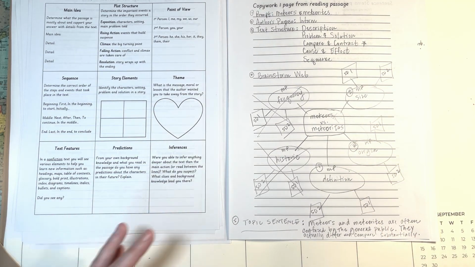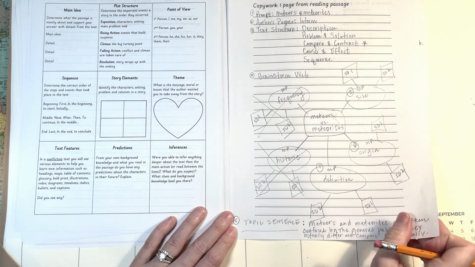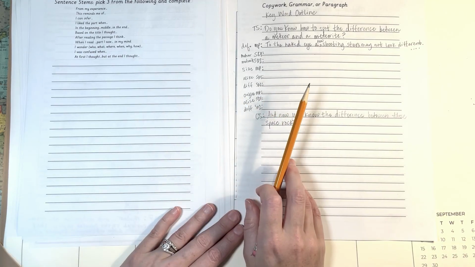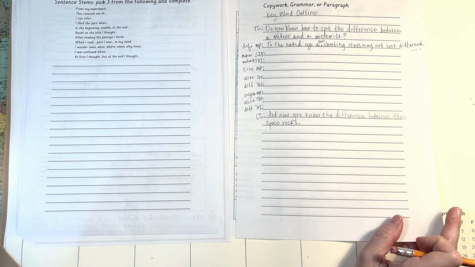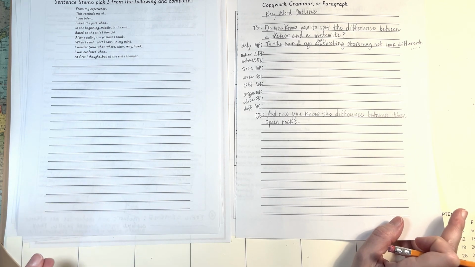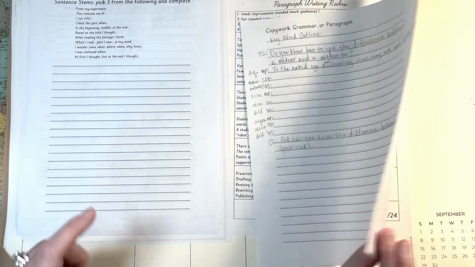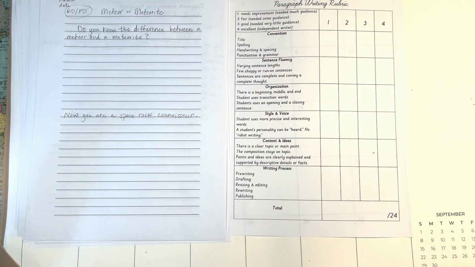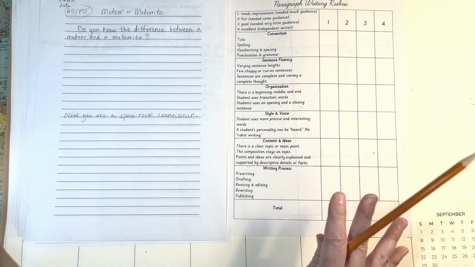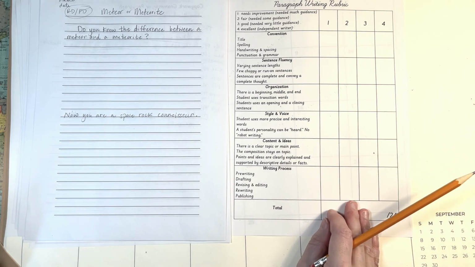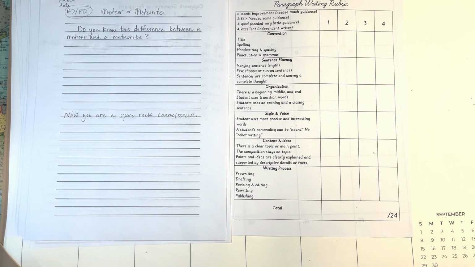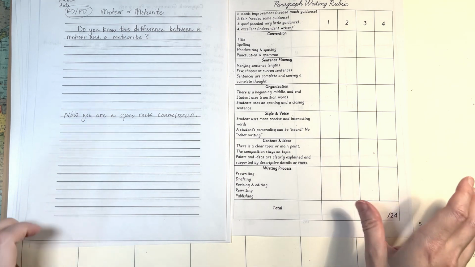Brainstorm, I like a brainstorm web. Write your topic sentence, even if it's clunky, just get it out. A keyword outline based off of your web. Sentence writing based off of your keywords. So write it sentence by sentence and examine those sentences to make sure that they're quality. Oh, and write your conclusion sentence that day. Then put it into paragraph form. I like it double spaced, skipping a line so that I can give editing notes and things back. And your writing rubric. If it's really good, you can have them publish it, type it up and have fun with that.